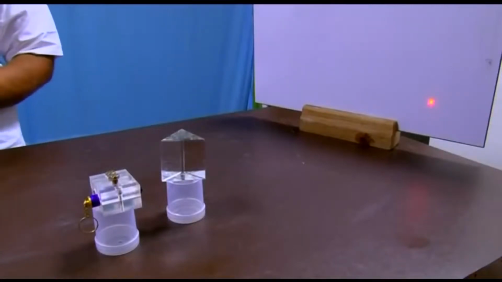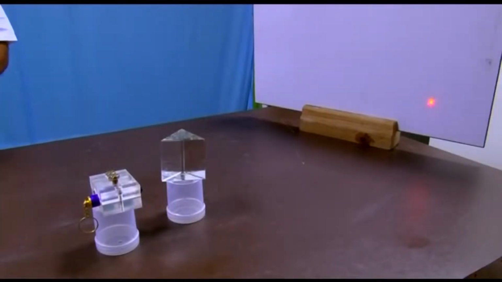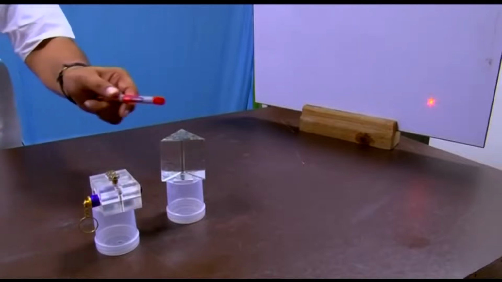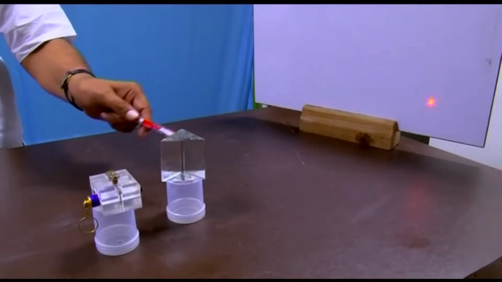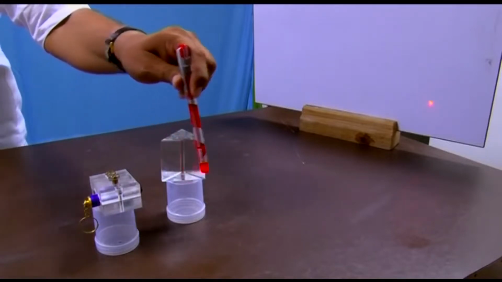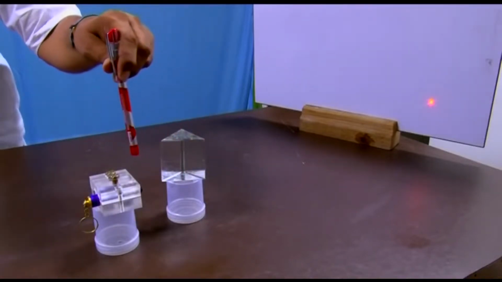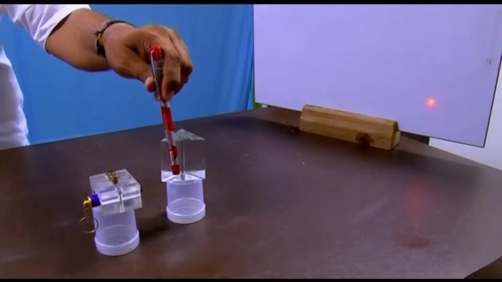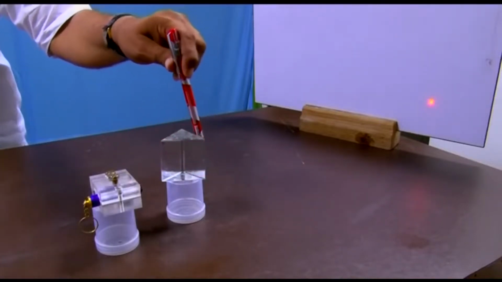So, our next experiment is on prism. You must be familiar with the prism. Here is that prism. It is made of glass, and there are 3 rectangular surfaces, here 1, here 2 and here 3. We will be using this rectangular surface and this rectangular surface.